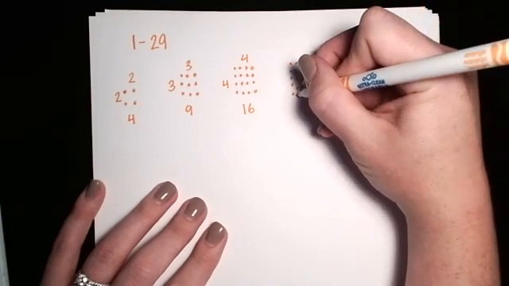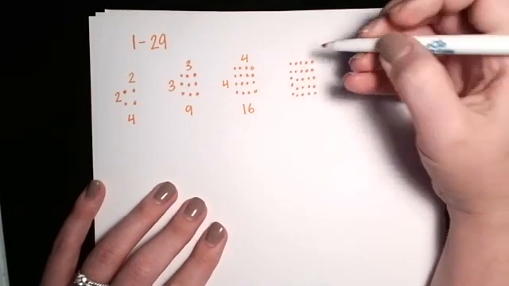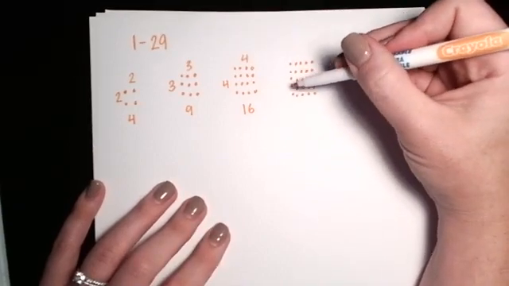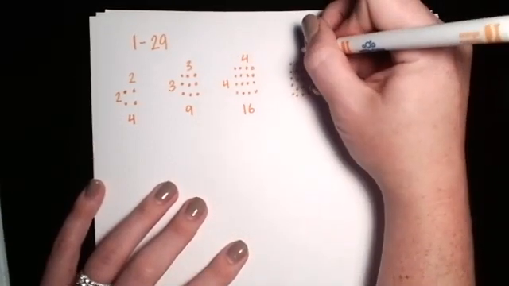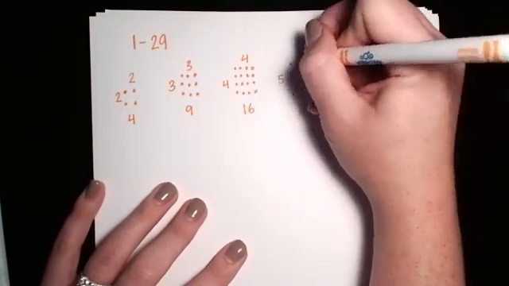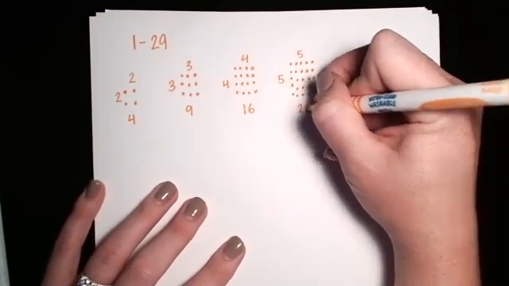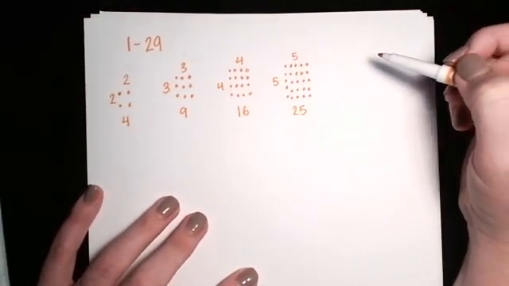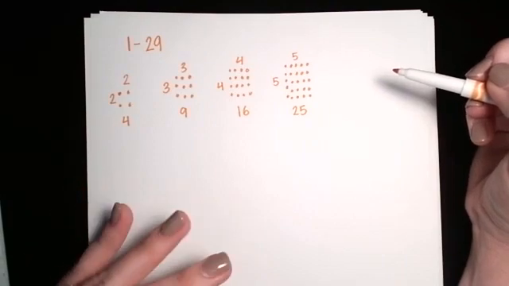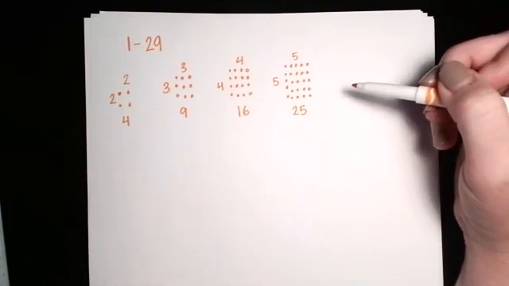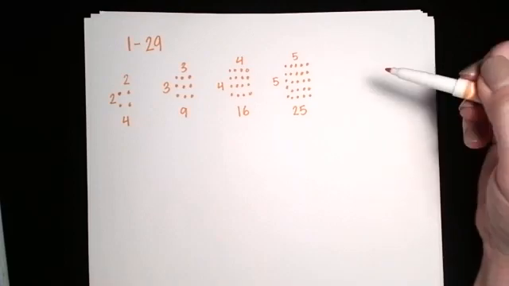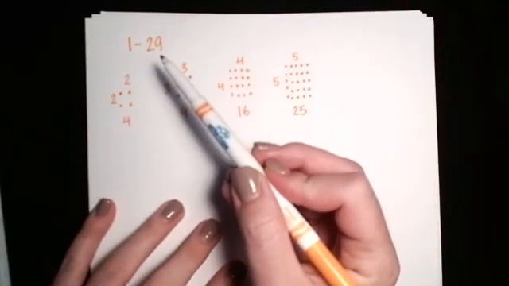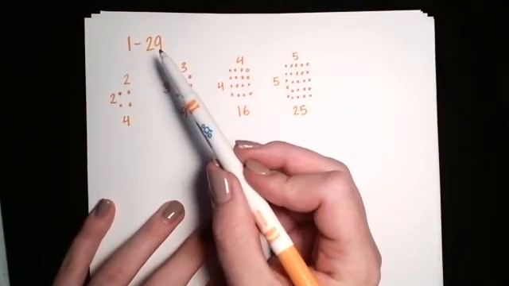Oops, sorry, mine's starting to get a little uneven. 1, 2, 3, 4, 5. Okay, it's still technically the same. I just got a little off of my spacing there. My bad. All right, 5 times 5, that would be 25. Now if I went to my next square array, I would be doing 6 times 6. And since I know my multiplication facts already, I know 6 times 6 would be 36. And that's too big. So I'm not even going to draw that out because I know that couldn't possibly be my answer because my first clue said it's between 1 and 29.